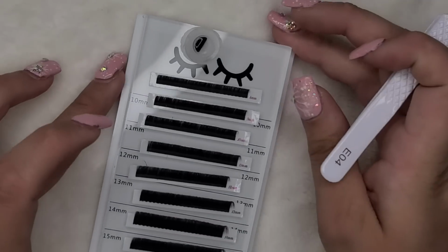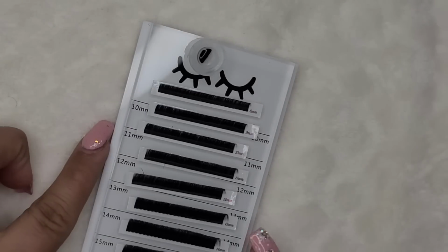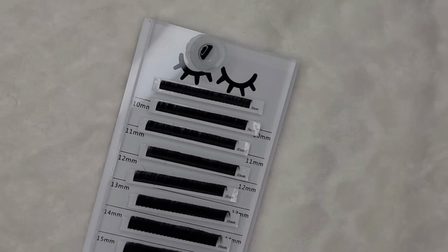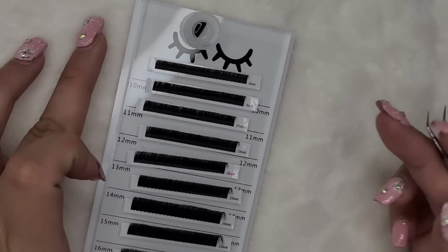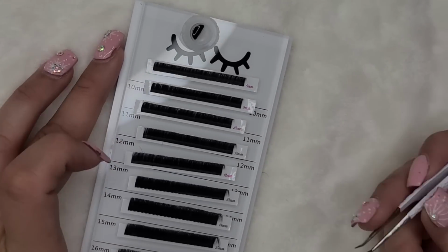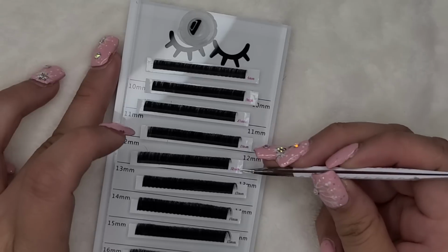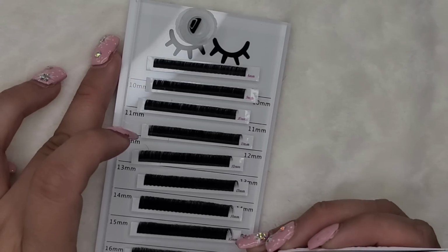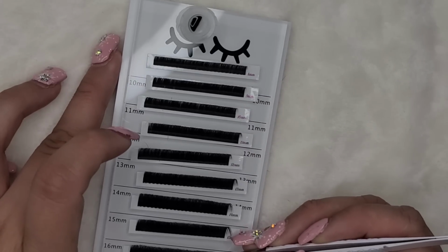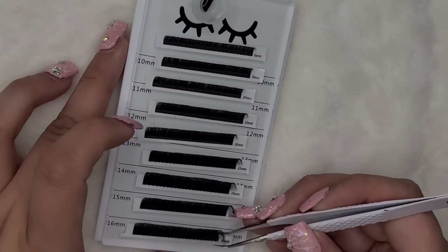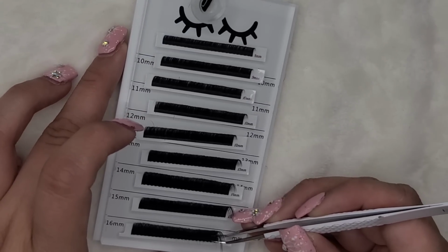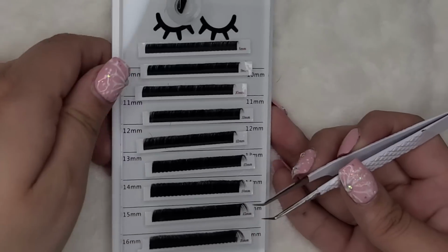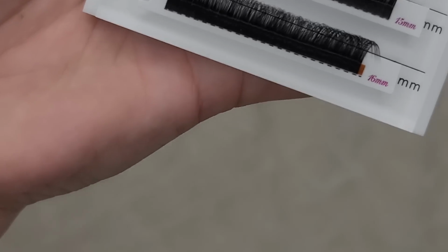Okay, now for the fun part guys. So I am starting off with the 0.5, which is the volume lashes, and with the 0.5 you definitely don't want to go in heavy handed. So I'm going to start off with a 16 millimeter.